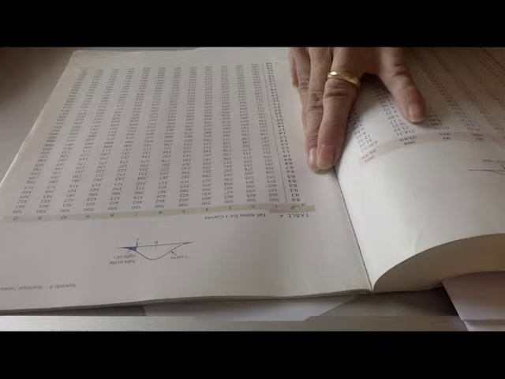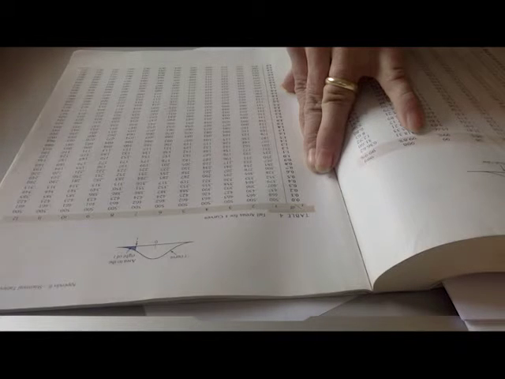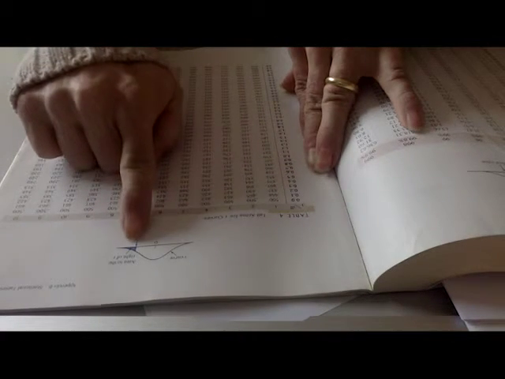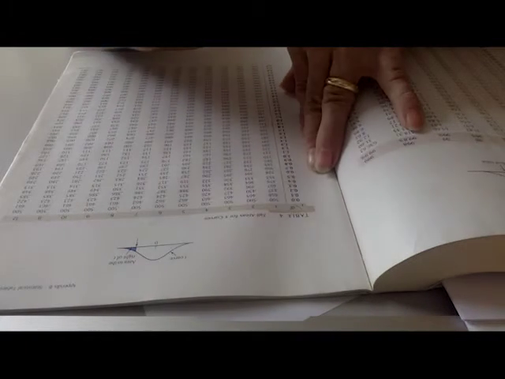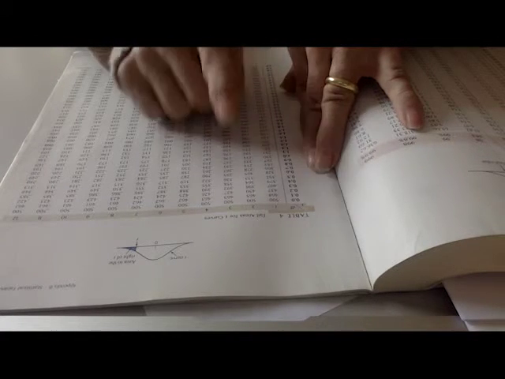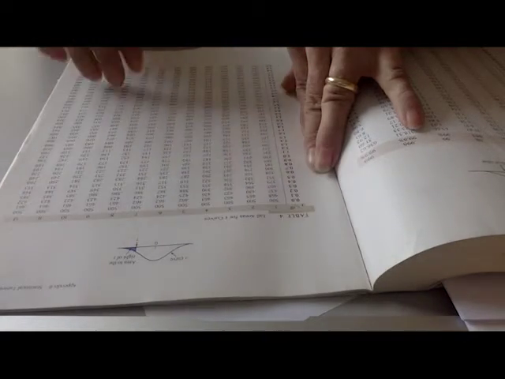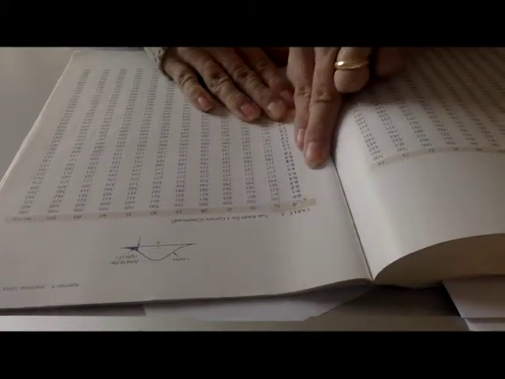In the book on page 745, we can look up the probability that we would find a certain t-value or larger. So we're looking for the blue area. We had degrees of freedom of 25. We look that up in the top row. We'll have to move to the next page and then to the next.